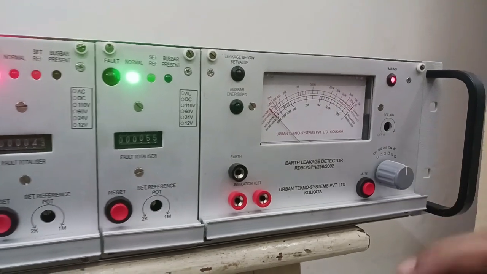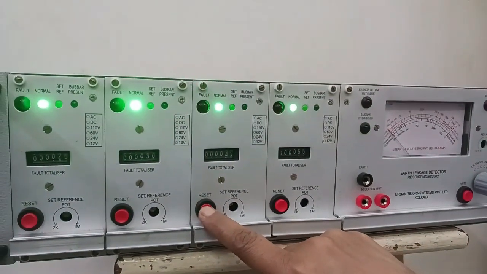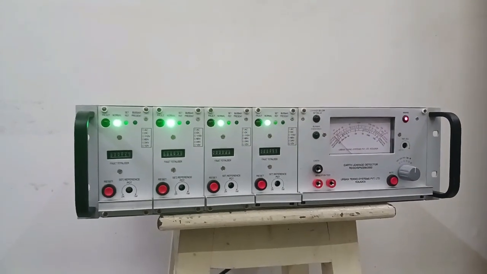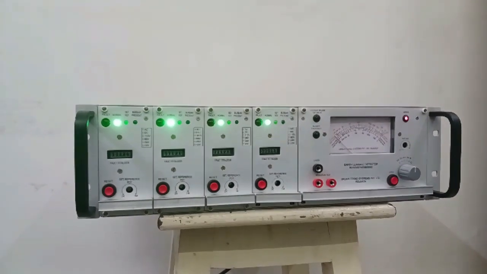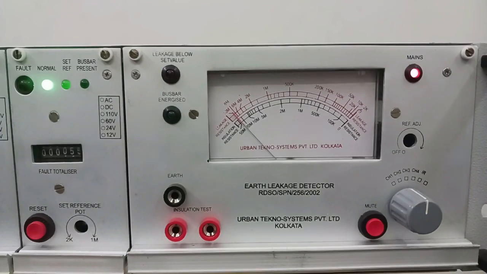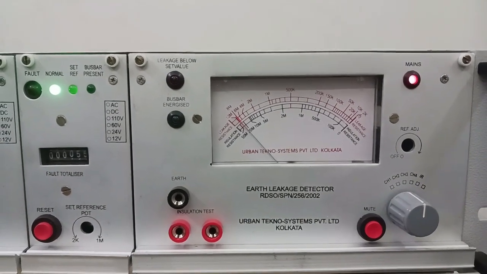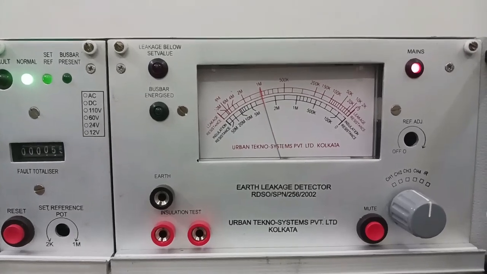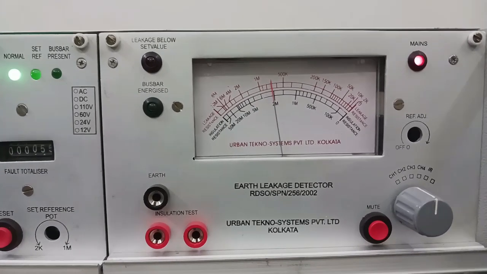no yellow LED will glow. Press the reset button of the channel. This completes the set reference adjustment of the channel. Now, we will simulate leakage path to the earth by using external resistance. In this process, we will slowly reduce the earth leakage resistance and will watch what happens.